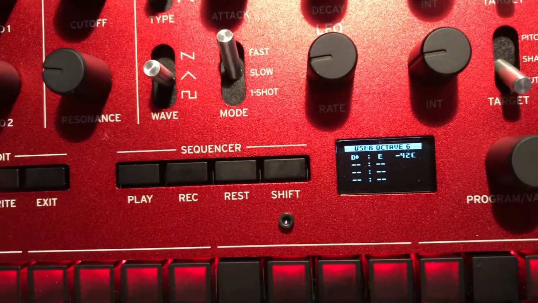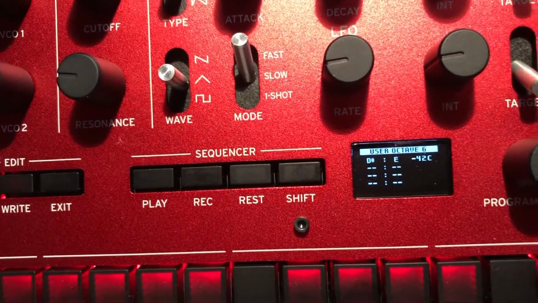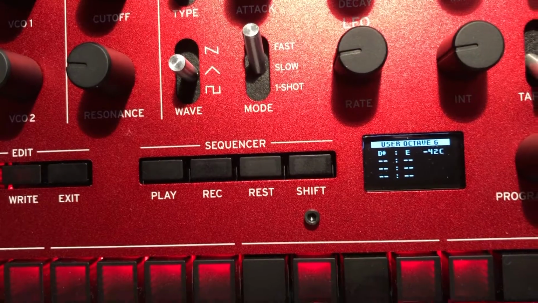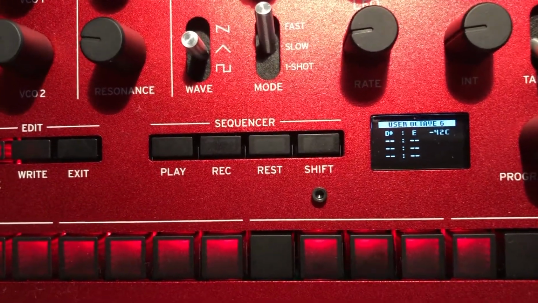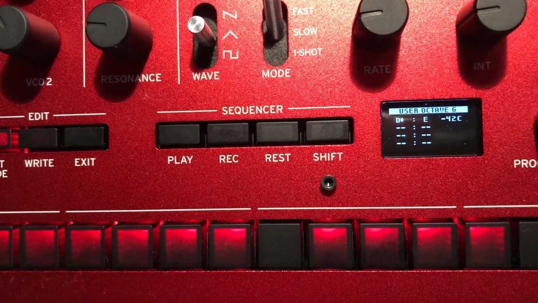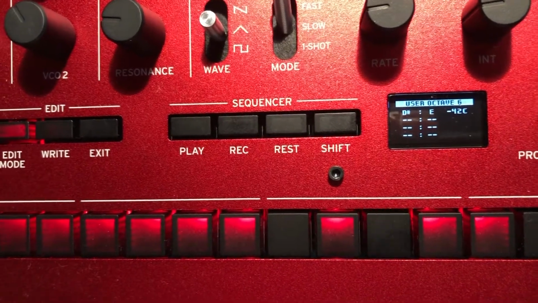By doing this, I have a roundabout way of arriving at the originally intended D sharp, which was tuned to plus 58 cents.